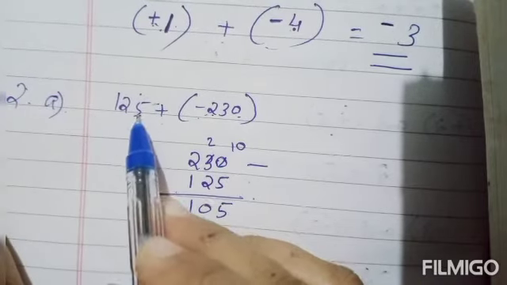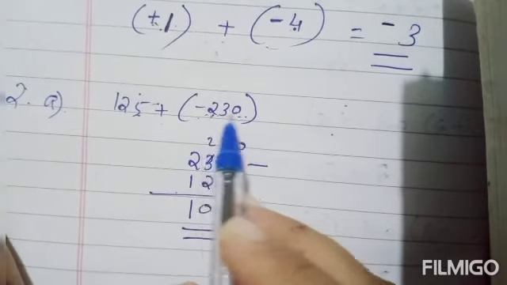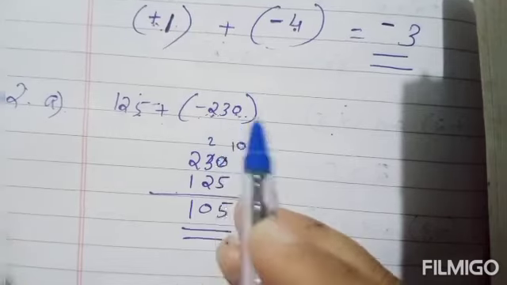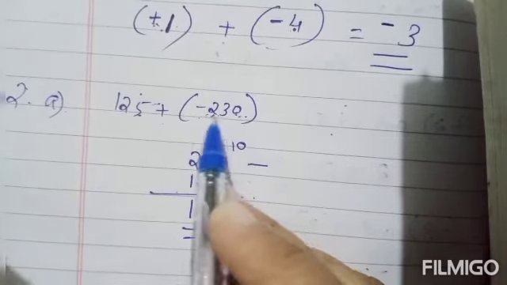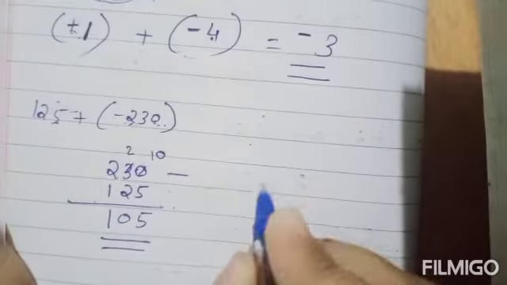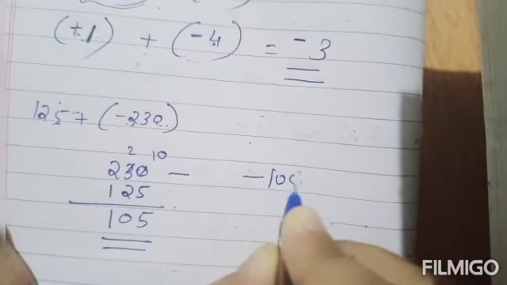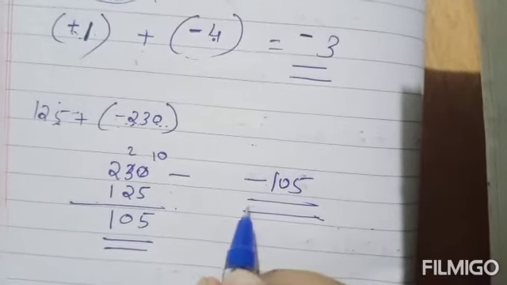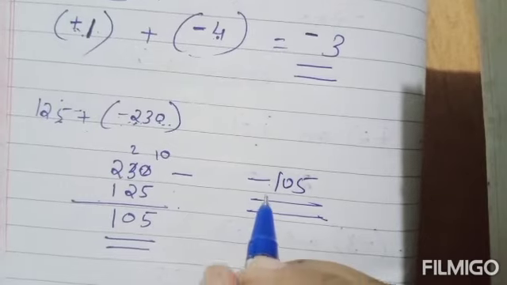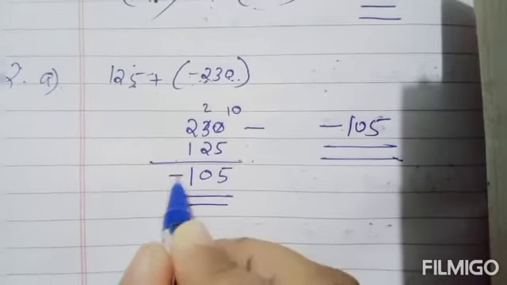Among 125 and 230, this is the greater integer, 230. What is its sign? Minus. So in the answer also, minus sign will come. So minus 105 will be the answer. Okay.